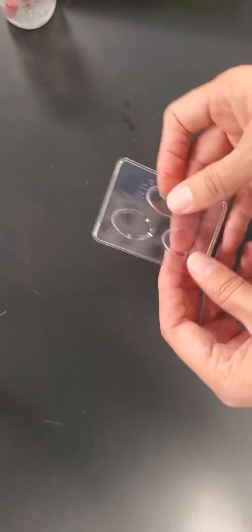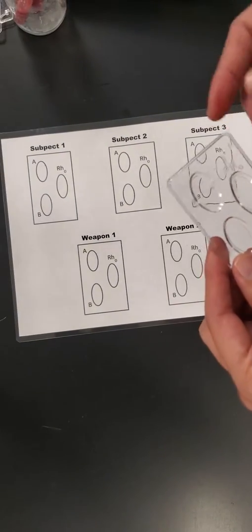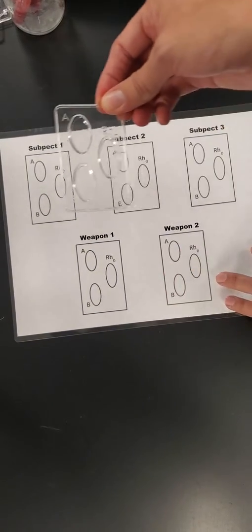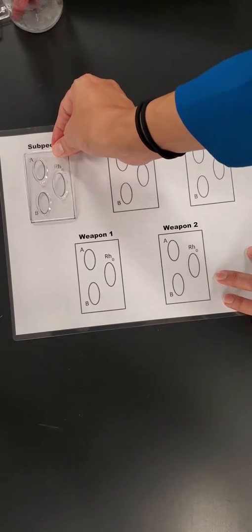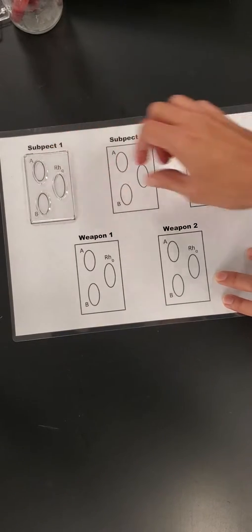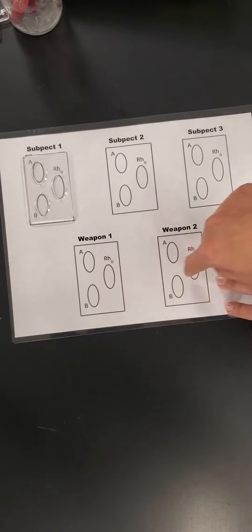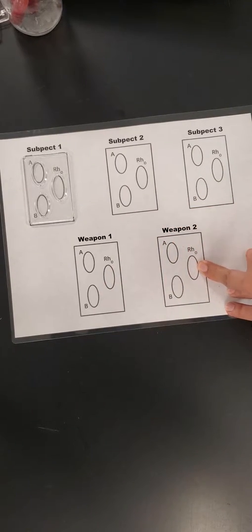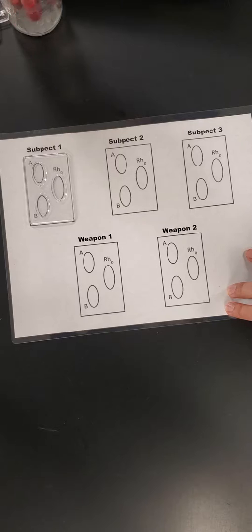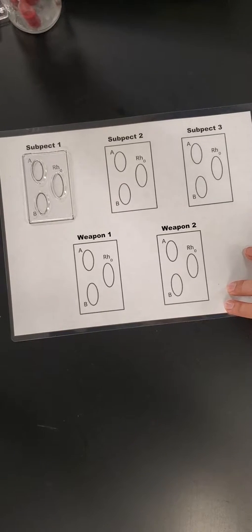In order to test the blood, I'm going to provide for you what we call a blood typing tray, and I'm also going to give a white background for you to test it. That way you can see the agglutination happen. And so you're going to be placing it like that. And again, if you notice, there's one for each suspect and then one for each weapon, and so you have a total of 5.